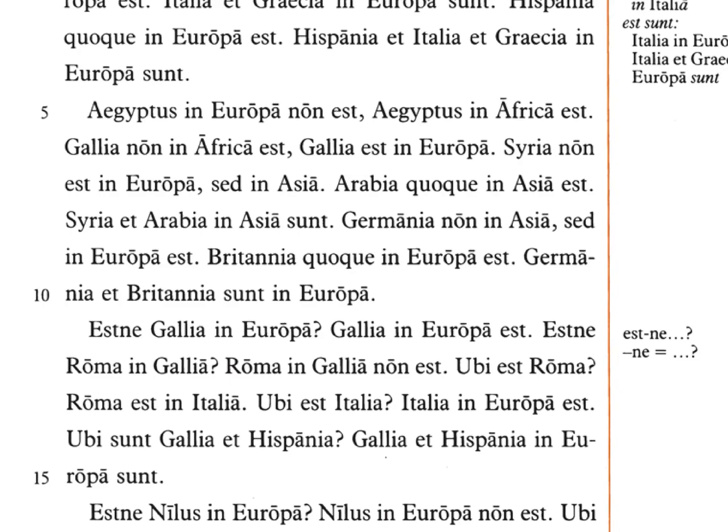So let's start at the beginning of line 11. Esne Gallia in Europa, is Gaul in Europe? Gallia in Europa est, Gaul is in Europe. Esne Roma in Gallia, is Rome in Gaul? Roma in Gallia non est, Rome is not in Gaul.